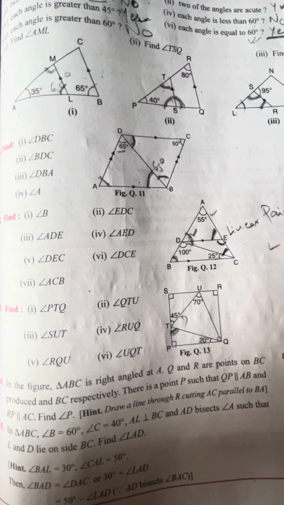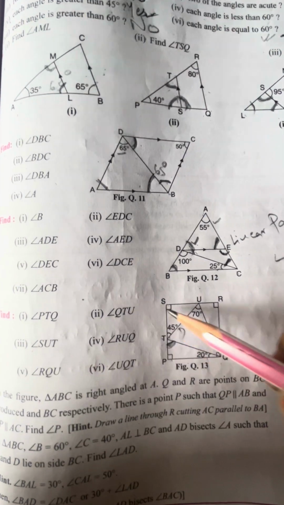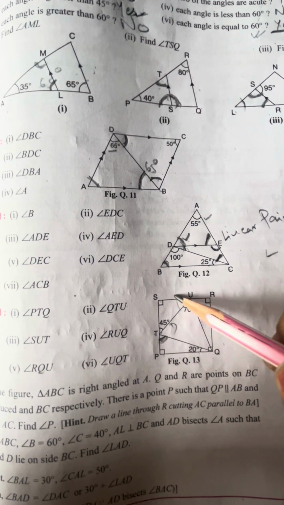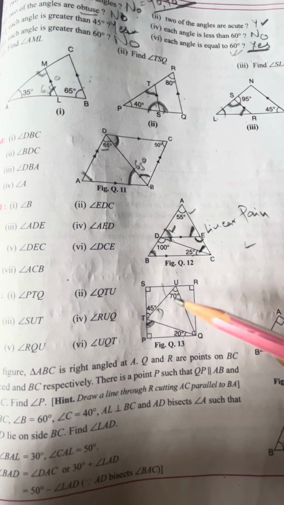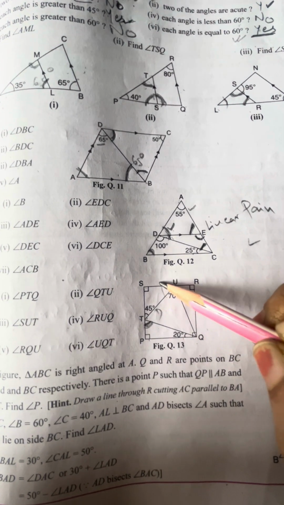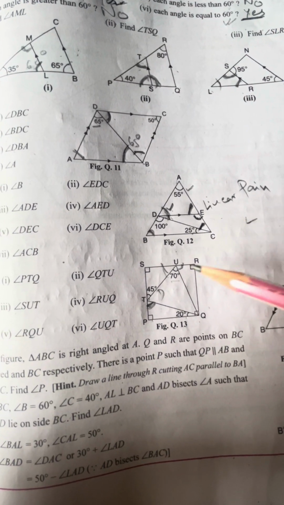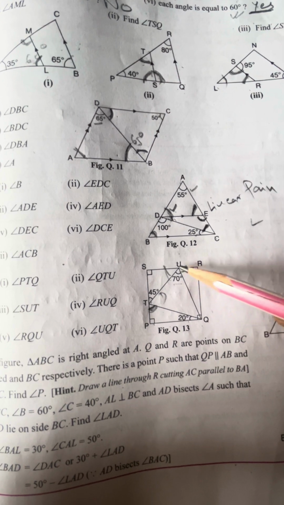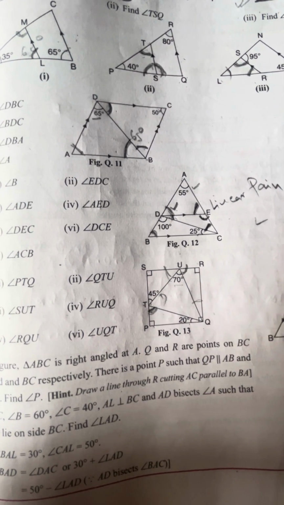Then SUT, you have 90 degree, 45 degree, again from the 180 degree angle sum property, okay. RUQ, this angle, you have this again by the straight line property. RQU, 90 degree, this angle, again angle sum property.